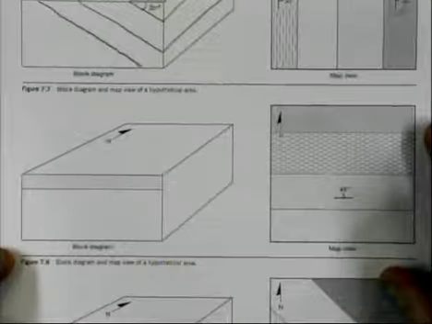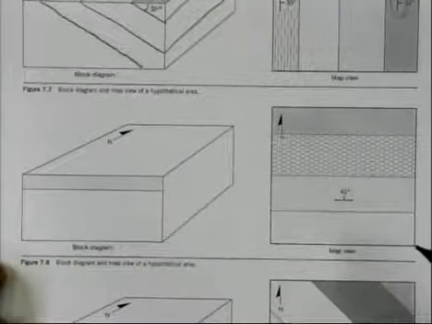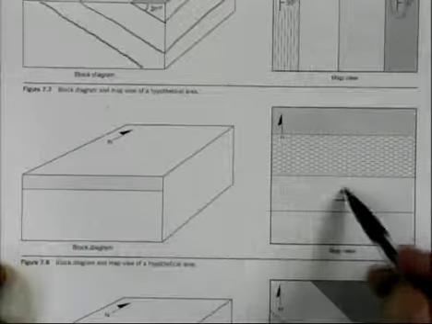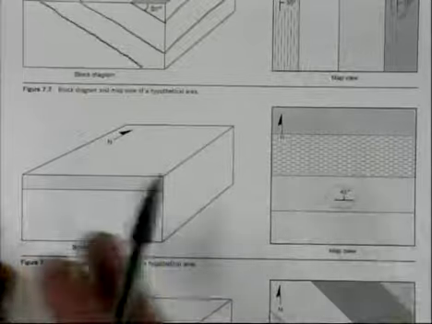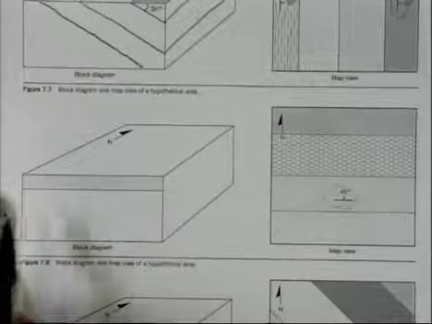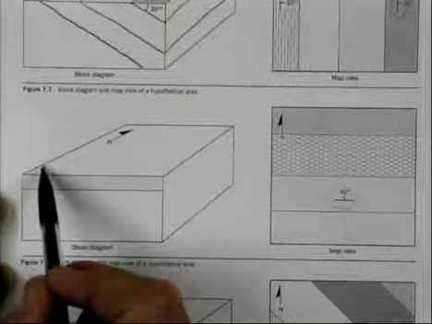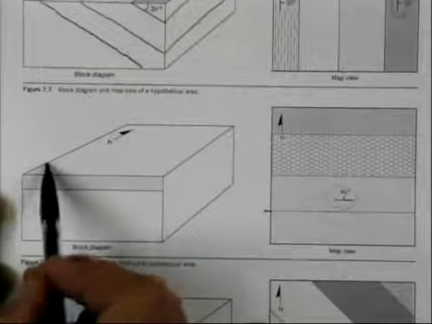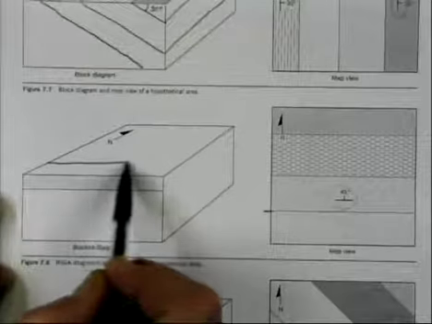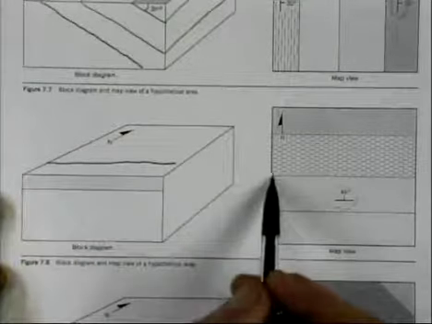Map view. Information tells us that these beds are dipping at 45 degrees to the north. Not all of them are drawn in on this block. We're going to have to complete those. So I'm going to place this contact at this location on the block. This contact I estimate to be right about here.